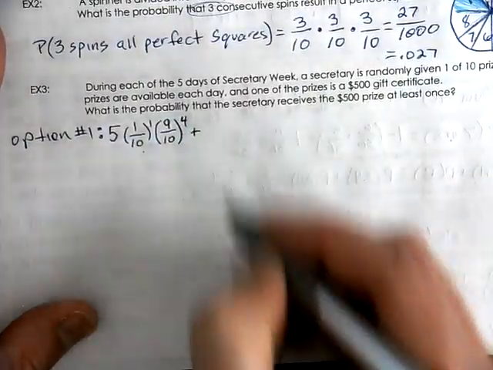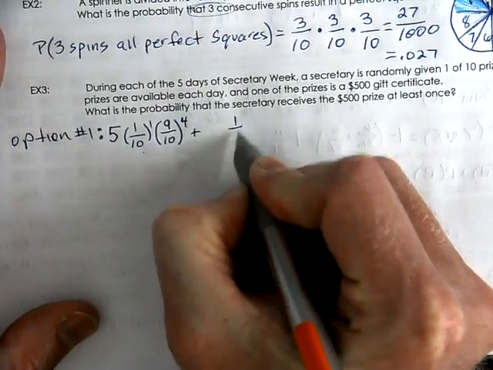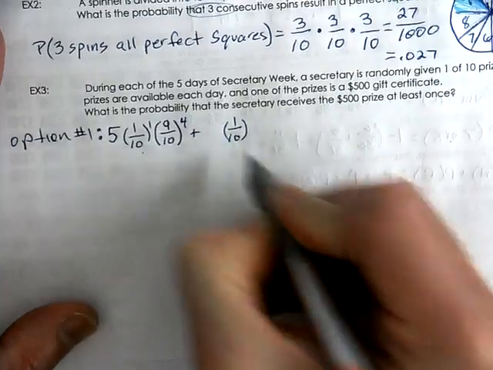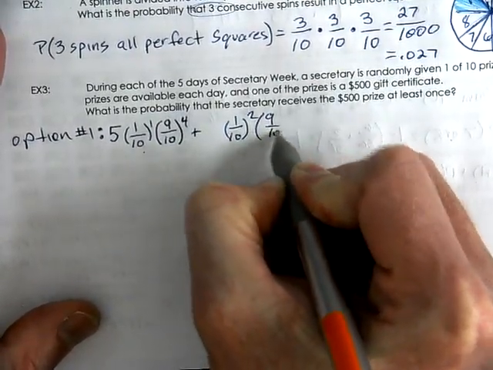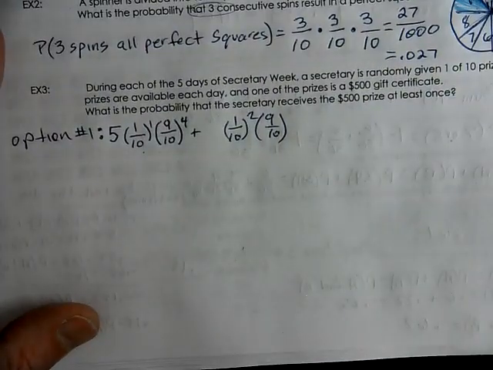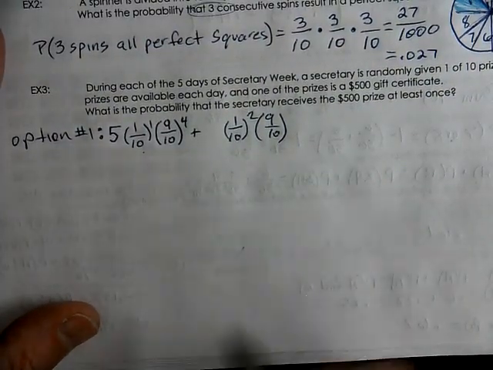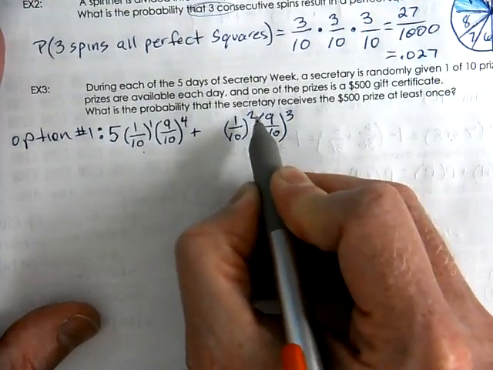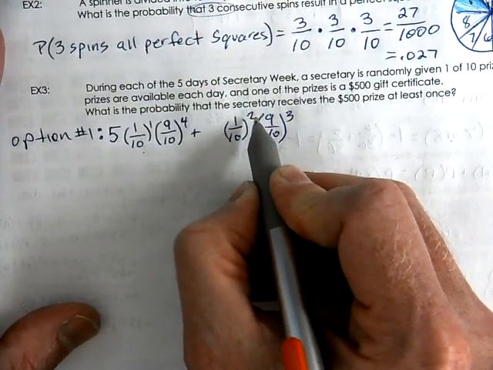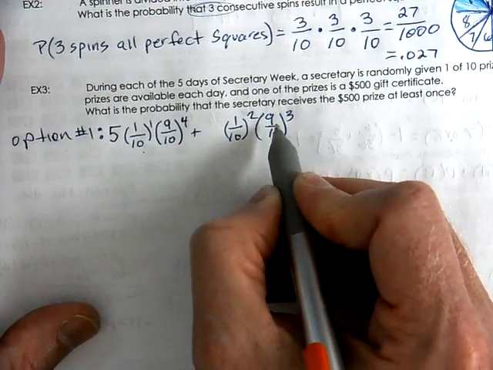Or you have the grand prize and you're going to win it twice. That means you don't win the grand prize how many times? 3 times. You're playing 5 days. 2 days you win the grand prize. 3 days you don't.